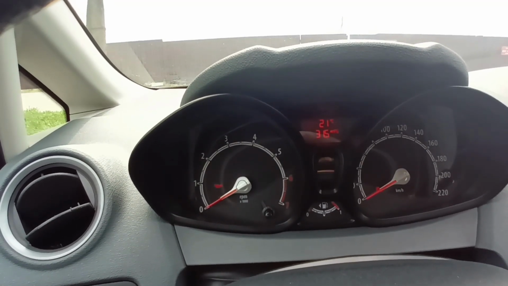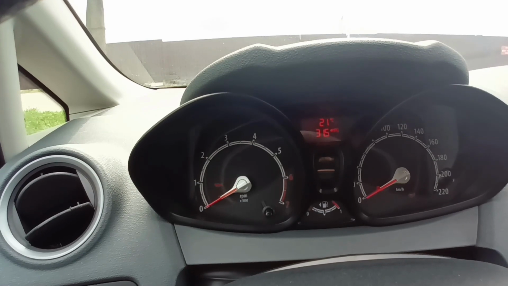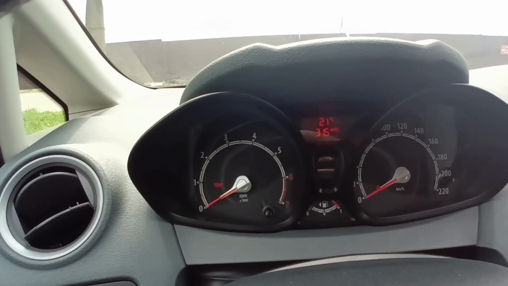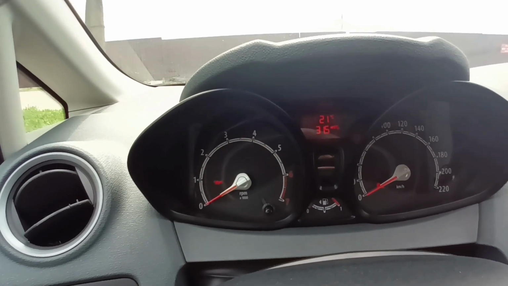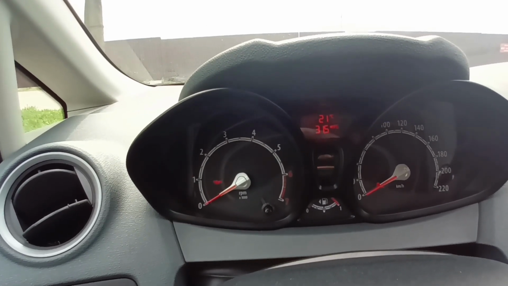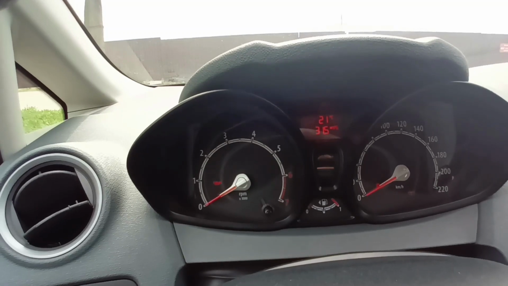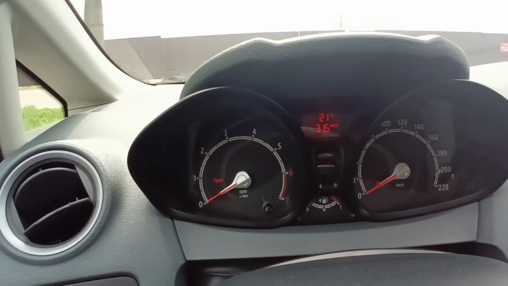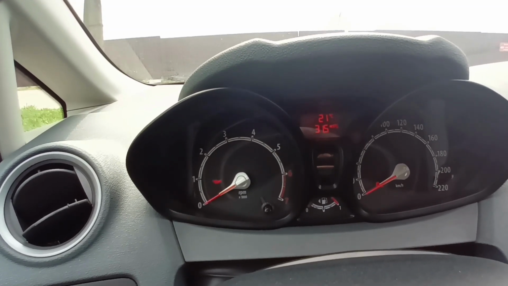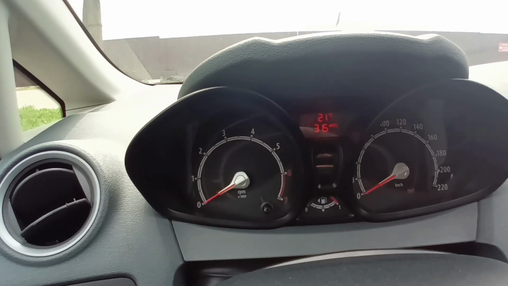The next monitor is the average mileage. Maybe it shows for the last 50 miles, I don't know. Or you can reset it and it will start counting this gas mileage from the point when you reset it. Now it says 31.5 miles per gallon. I think it's quite all right.